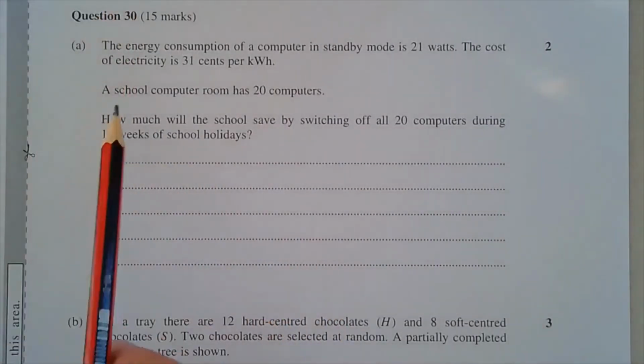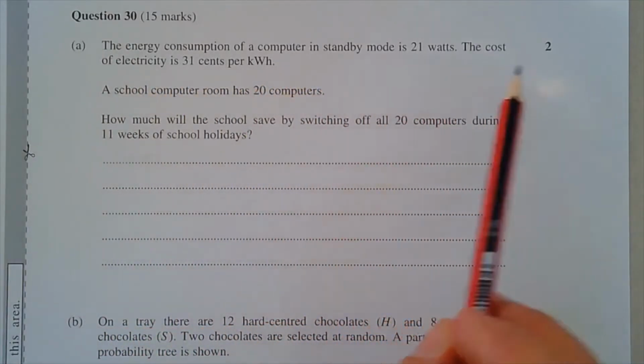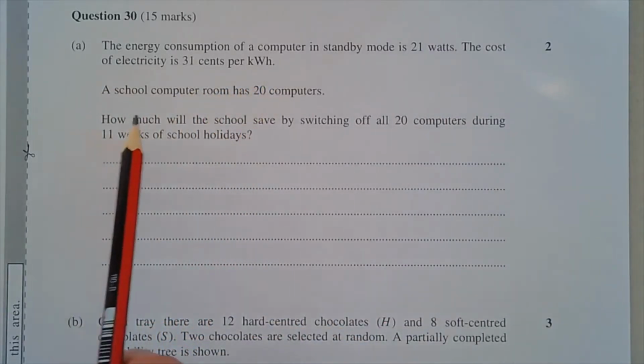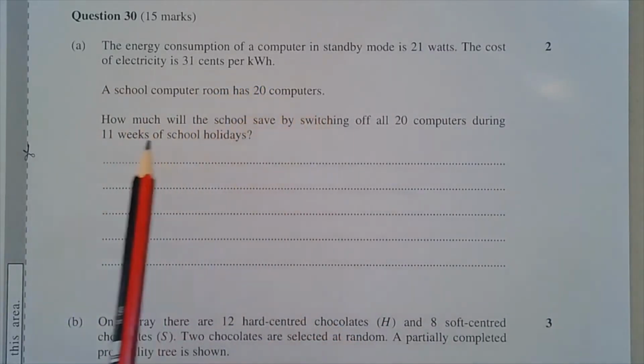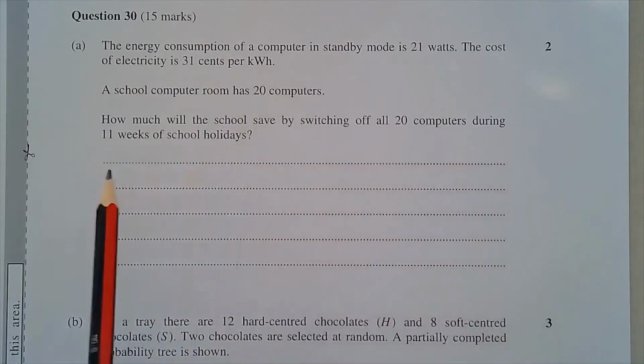Question 30A. The energy consumption of a computer in standby mode is 21 watts. The cost of electricity is 31 cents per kilowatt hour. A school computer room has 20 computers. How much will the school save by switching off all 20 computers during the 11 weeks of school holidays?